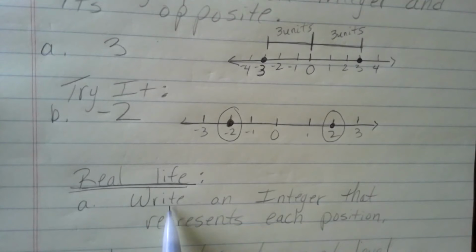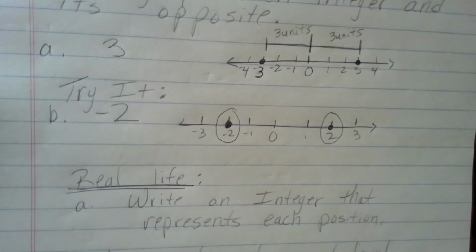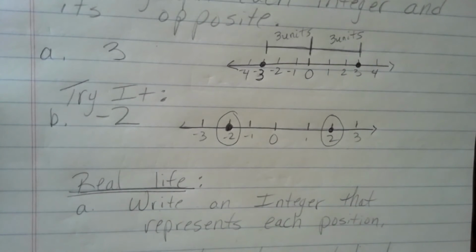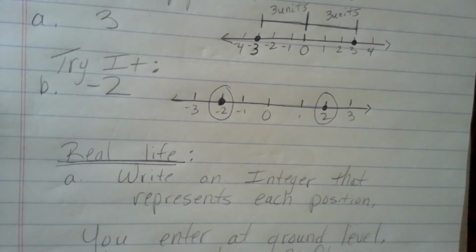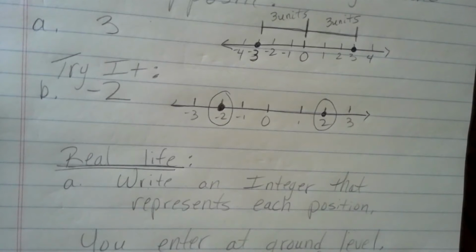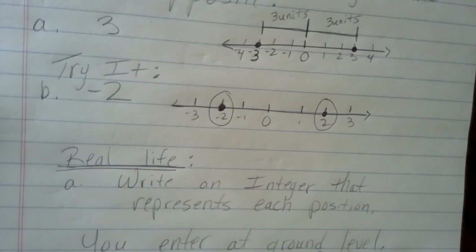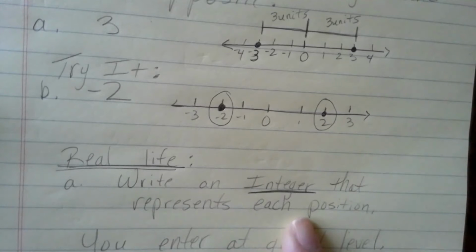So you may be given the task of writing an integer that represents each position. So let's say you're at an elevator in a building and you enter at the ground level. Some buildings, like a parking garage, I enter at the 4th level or the 3rd level, or sometimes I enter 2 levels below ground level. It depends on what building and how you're accessing that building. But let's say this time around you enter at ground level. So what is the integer that represents that position?